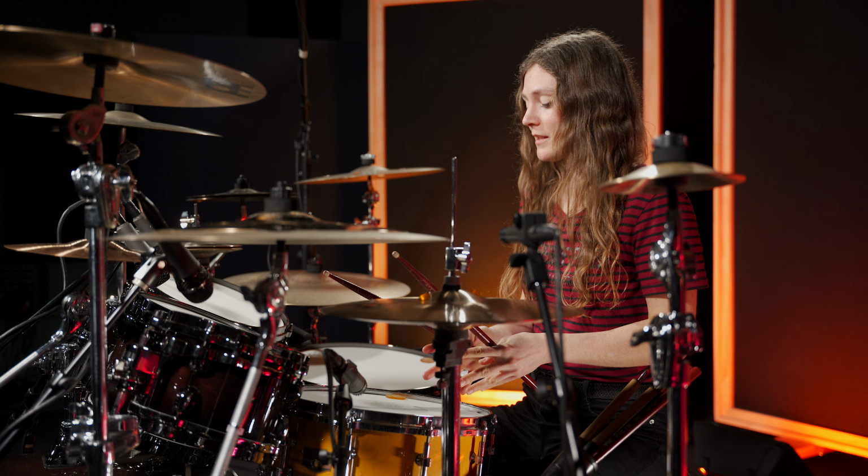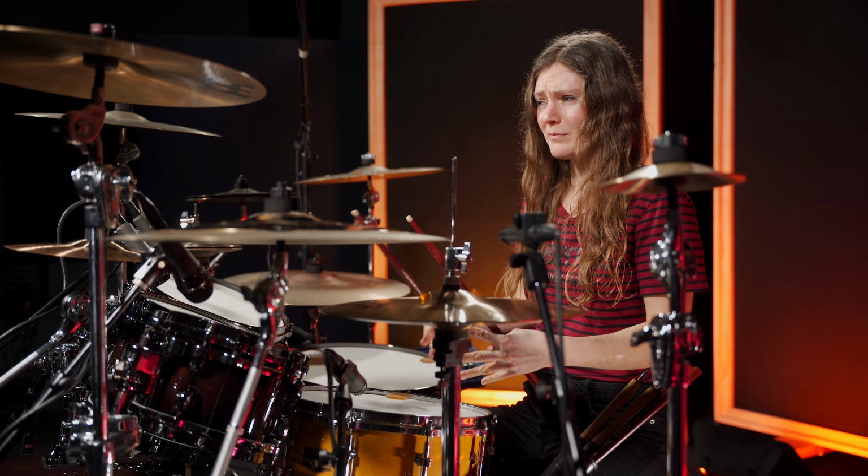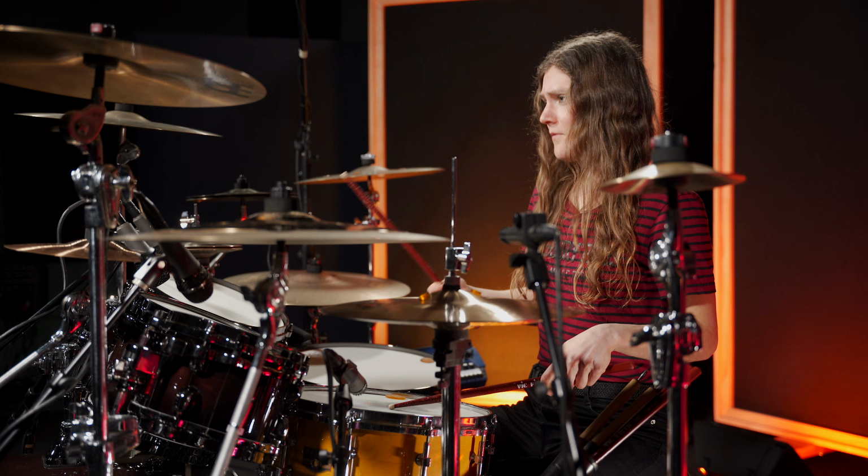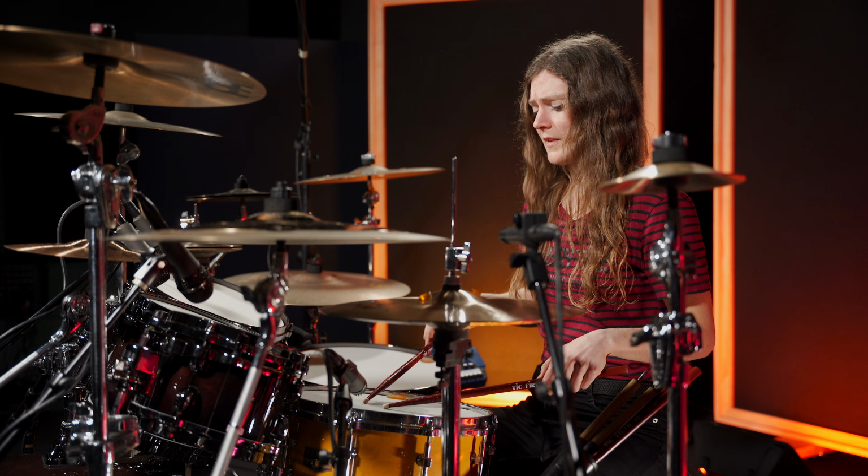Here it's the same principle. You have to get very slow and figure out what's happening with the strokes. Where do they fall with the kick, with the hi-hat, or not? If I play it very slow, it's like this.